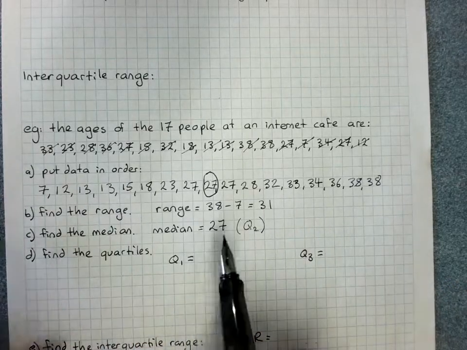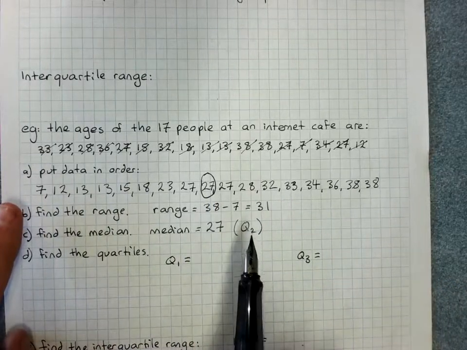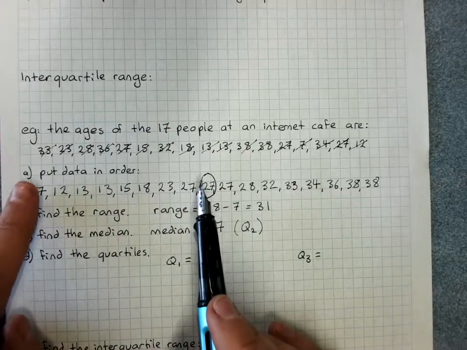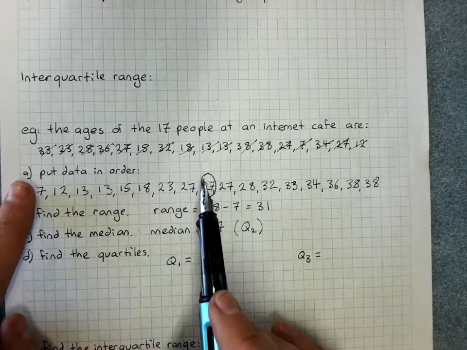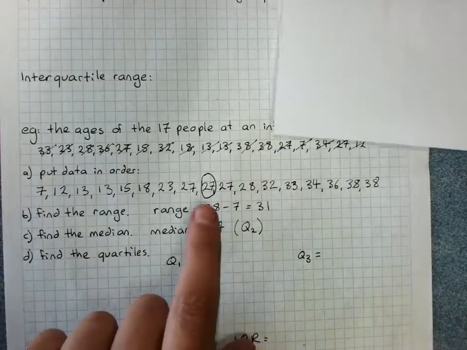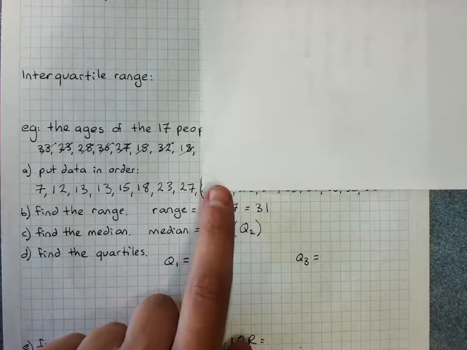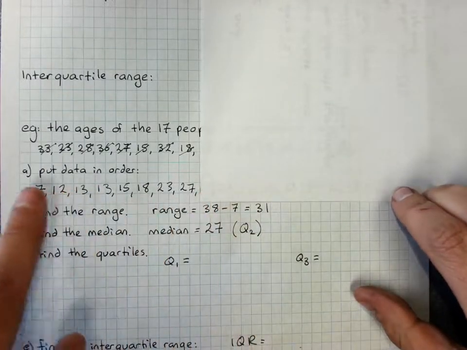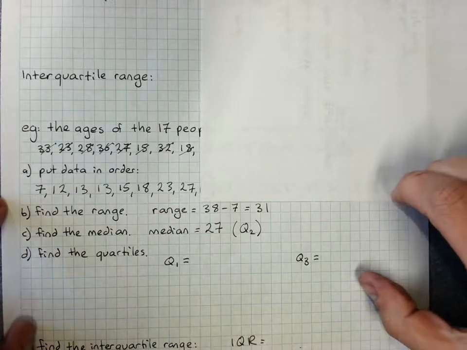To find the quartiles, we first find the median, which is Q2, and then for the bottom half of the data, we find the median just of that bottom half. So if I hid the median itself and the top half, I'm just finding the median of this bottom half.